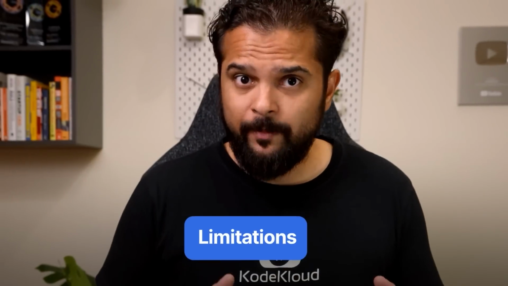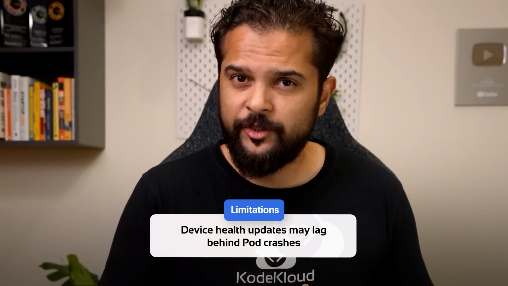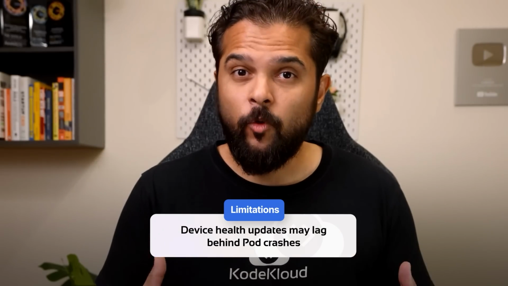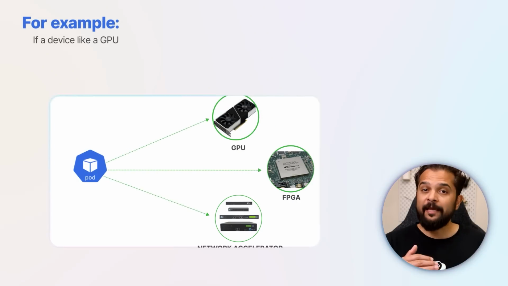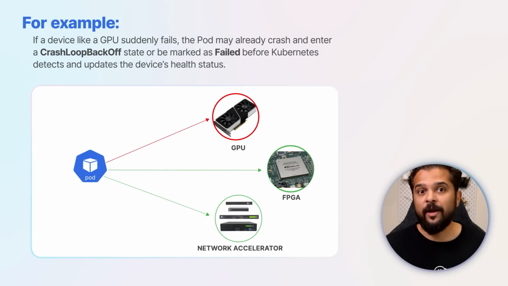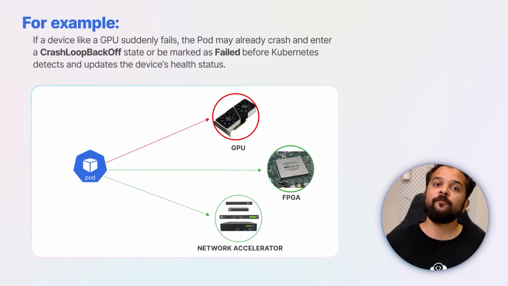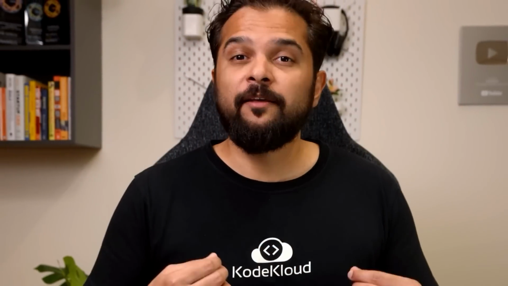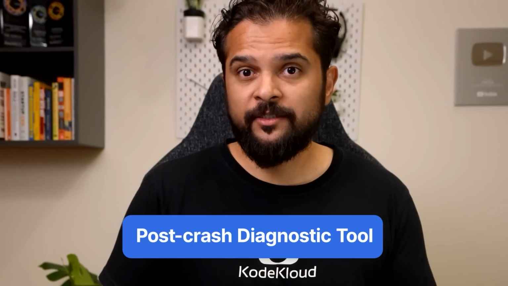So a limitation to keep in mind though is that this feature doesn't guarantee that device health information will update before the pod crashes. For example, if a device like a GPU suddenly fails, the pod may already crash and enter a crash loop back-off state, or be marked as failed before Kubernetes detects and updates the device's health status. In these cases, the feature works as a post-crash diagnostic tool.